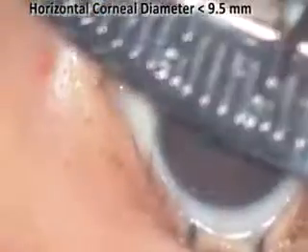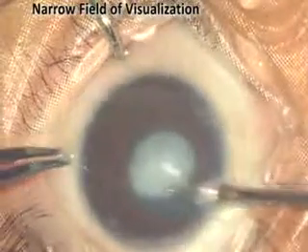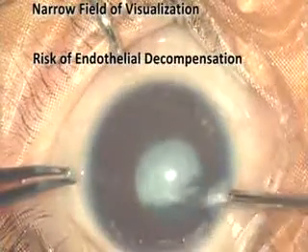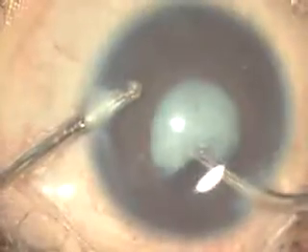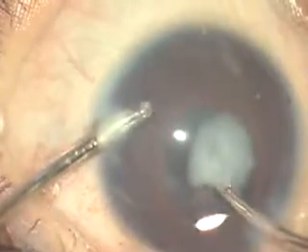Microcornea in rubella cataract provides a narrow field of visualization along with a high risk of endothelial decompensation. Aspirate the lens matter in the bag using bimanual irrigation and aspiration. Then, make both the anterior and posterior capsular openings using an automated vitrector.